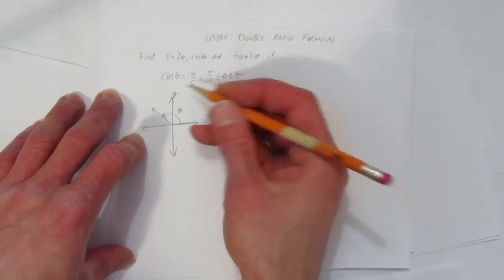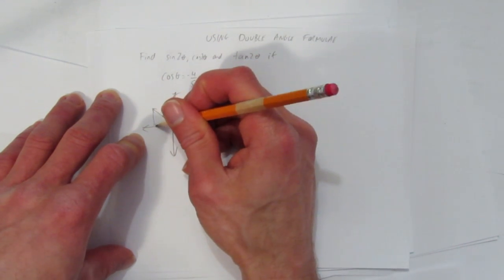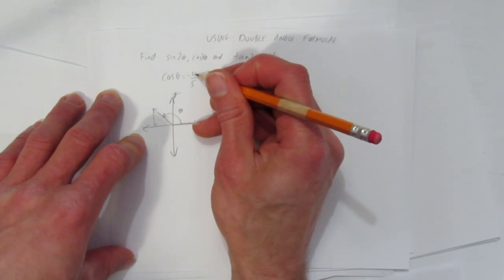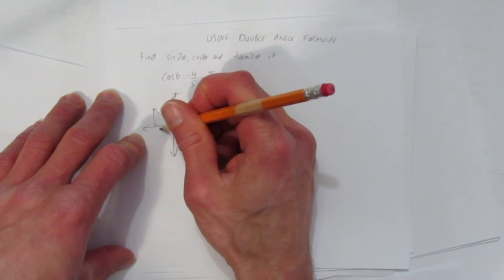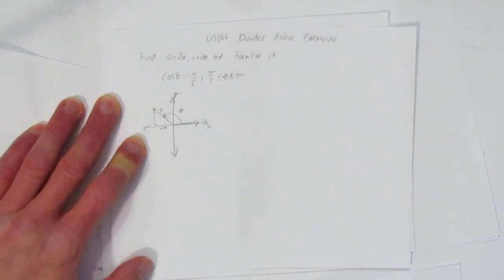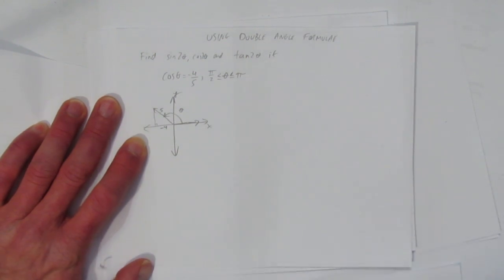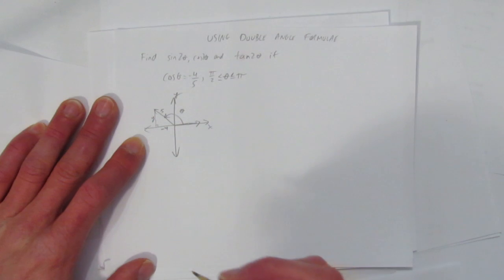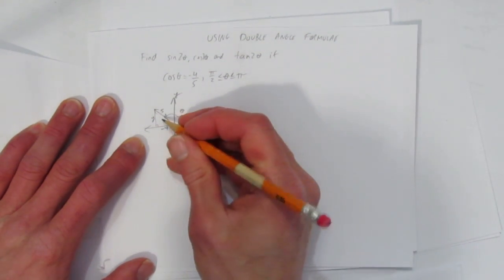We're going to use these formulae, you'll see. So we're looking for this triangle here, and we know cosine of theta is adjacent, so that's negative 4, over hypotenuse, so that's 5. To find that missing side, let's call this missing side y, we need to figure it out using Pythagorean theorem.